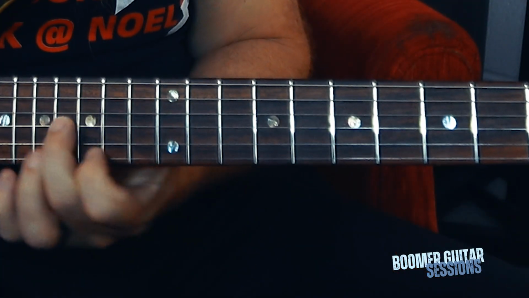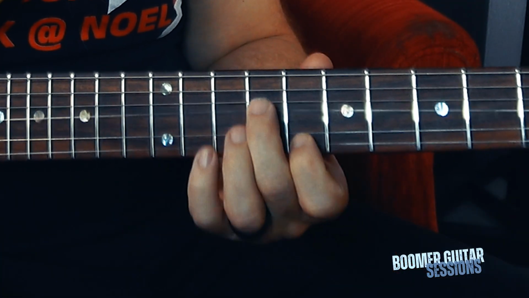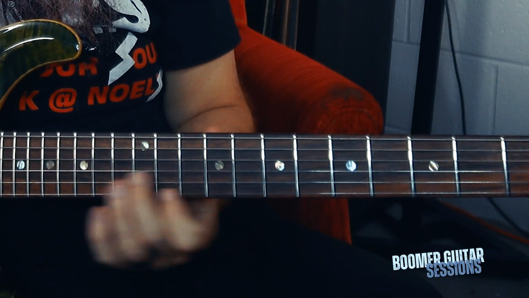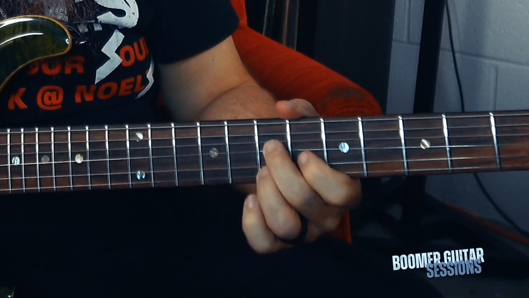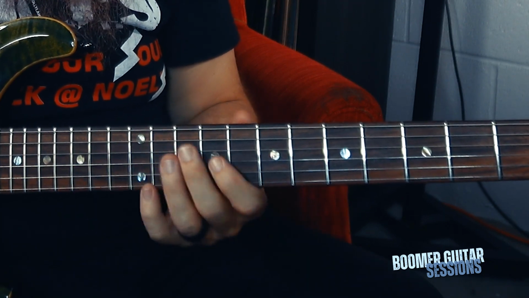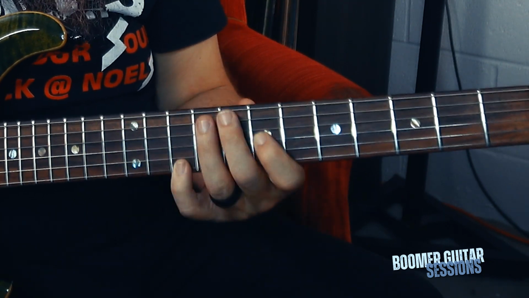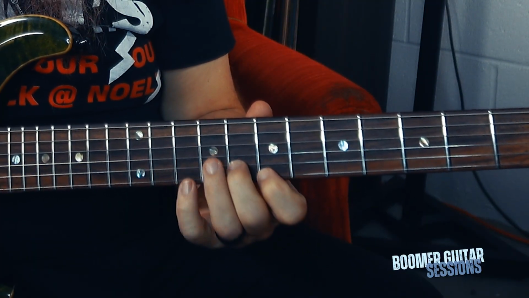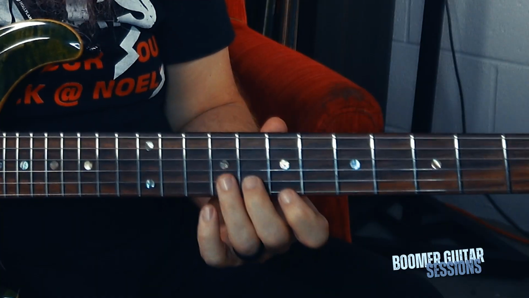Different dyads, 2-note things. Sixes are great, octaves are great. Thirds are great.